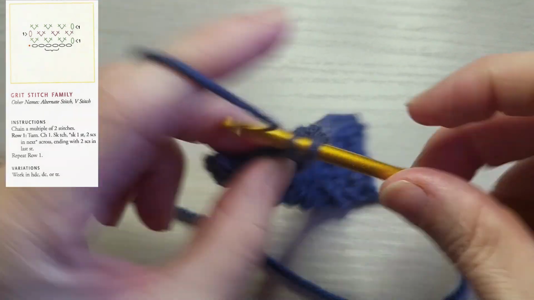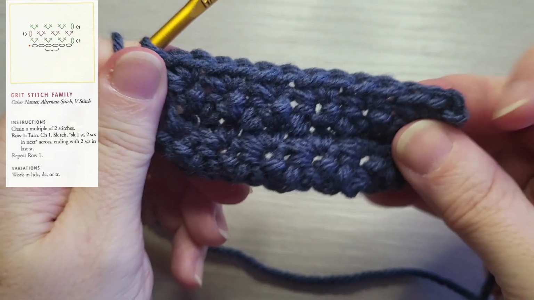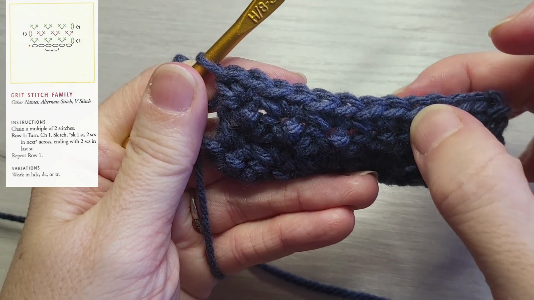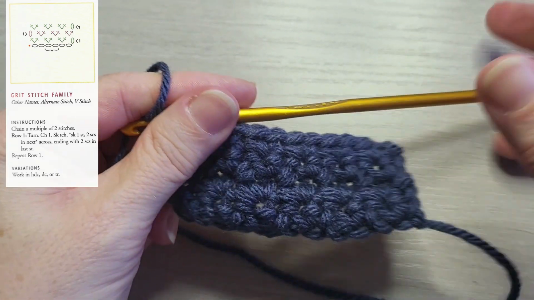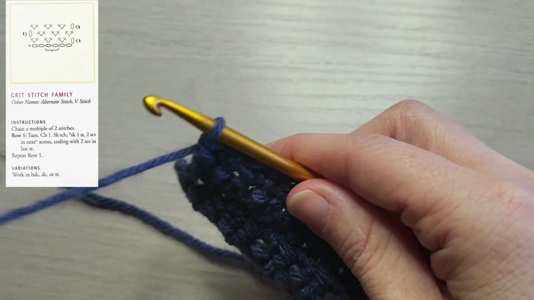Now, don't forget to count too. We want to make sure that we still have 12. 1, 2, 3, 4, 5, 6, 7, 8, 9, 10, 11, 12. Okay, we still have 12. That's excellent. All right, let's do one more.